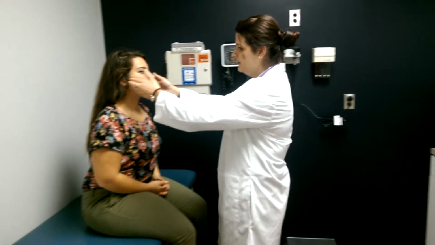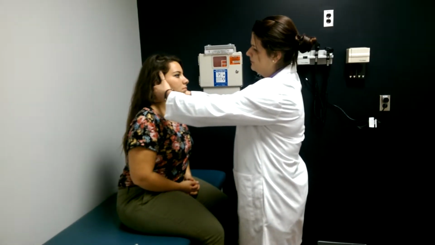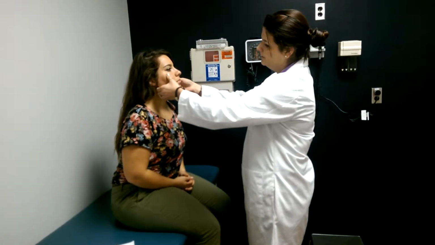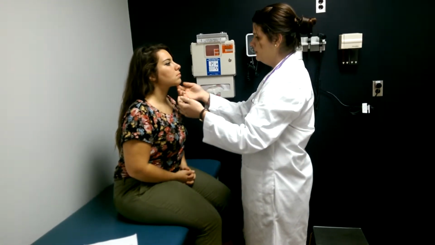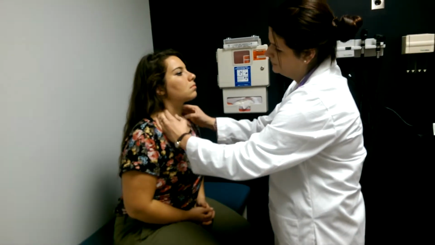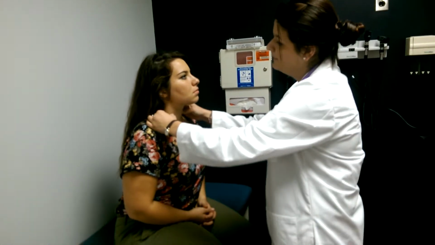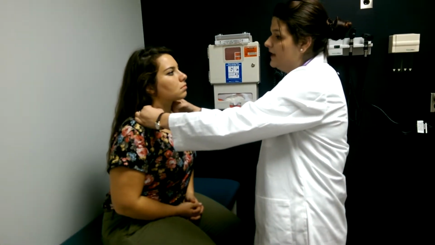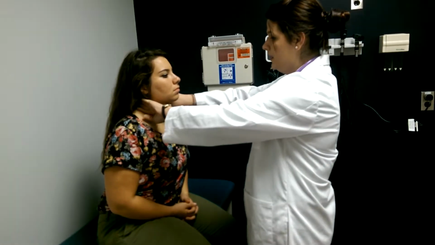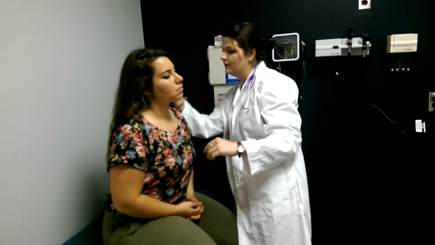On palpation, I'm starting with the preauricular lymph nodes, postauricular, occipital, temporal, parotid, submandibular, sublingual, and submental. Now I'm doing the anterior cervical chain, posterior cervical chain, and deep cervical chain. And on palpation of the deep cervical chain, there is a palpable lymph node on the patient's left side in the posterior aspect. It is smooth and it is freely movable. There is no additional warmth on that side. There's no redness or erythema there.